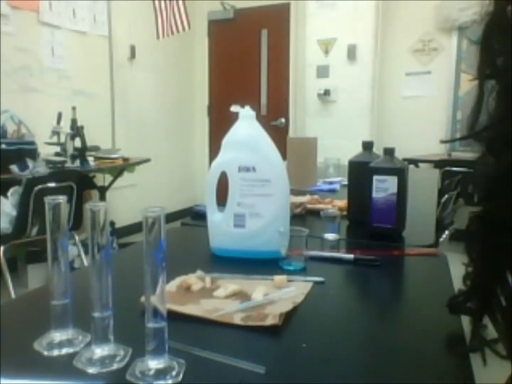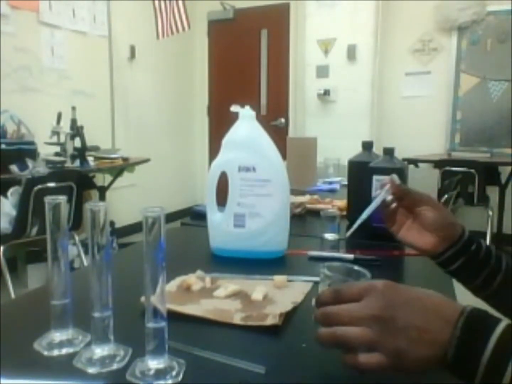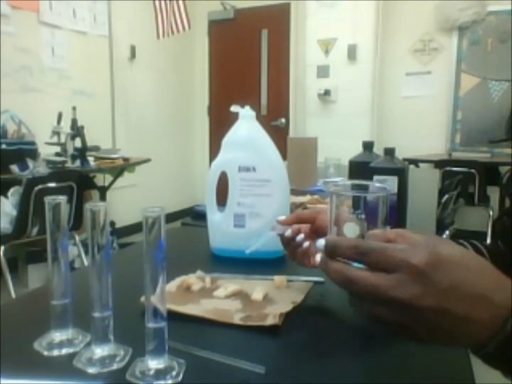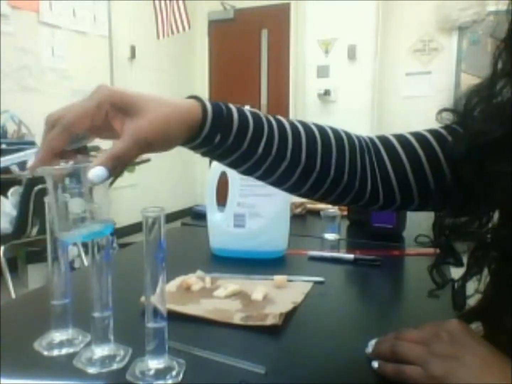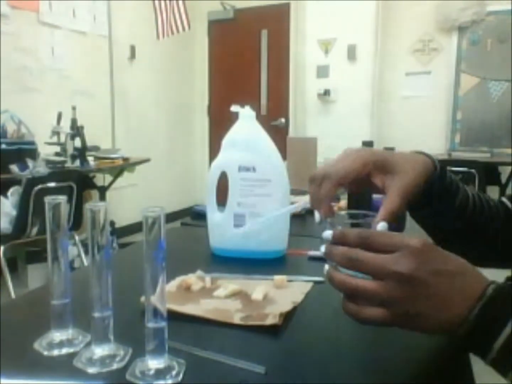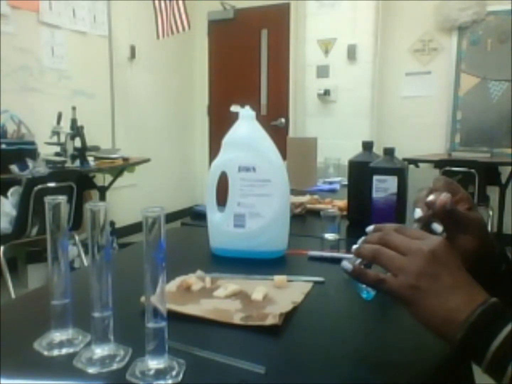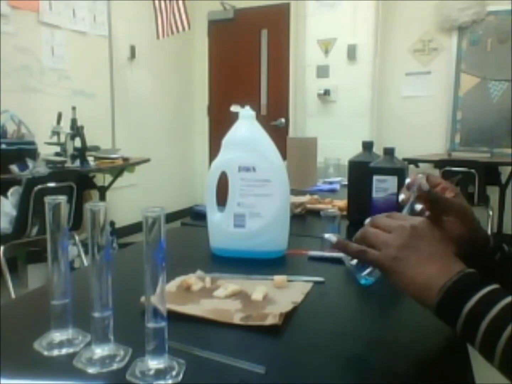Next, I like to add a small drop of dish detergent to each graduated cylinder. I just put some dish detergent into this little beaker here. I always use Dawn for some reason. Dawn is a lifesaver to me. So I'm going to suction it up.